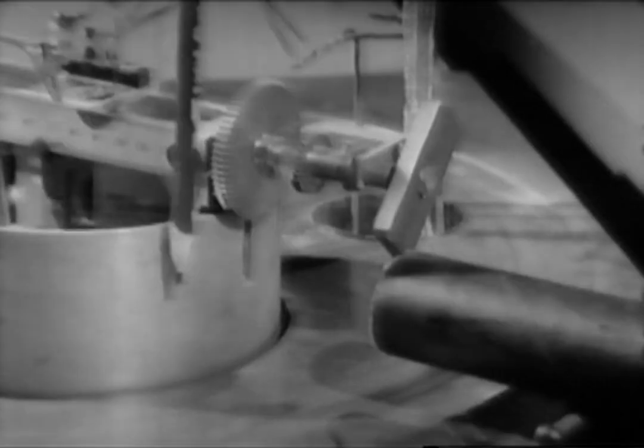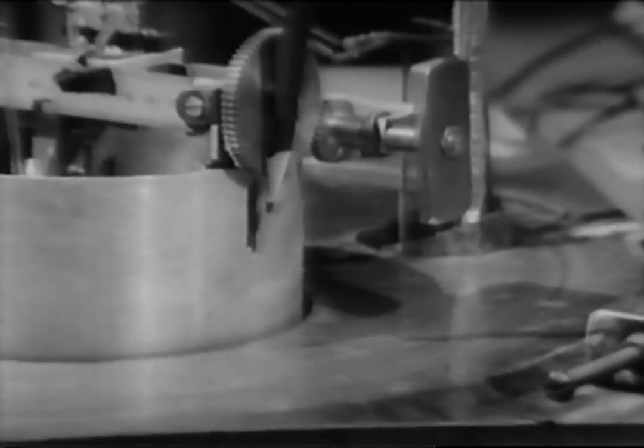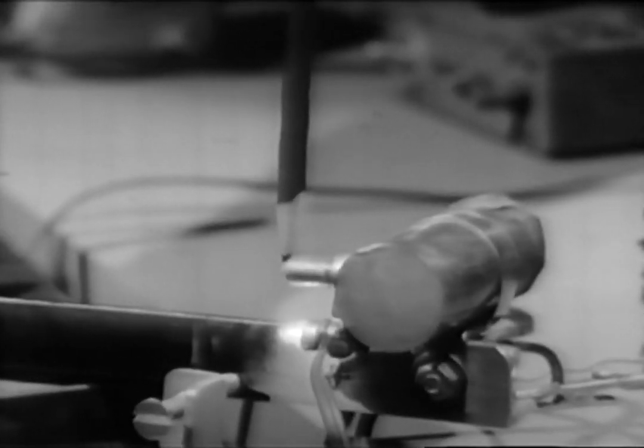Diametrically opposite the drum slit is a mirror. It's used to reflect a beam of light into this photocell.